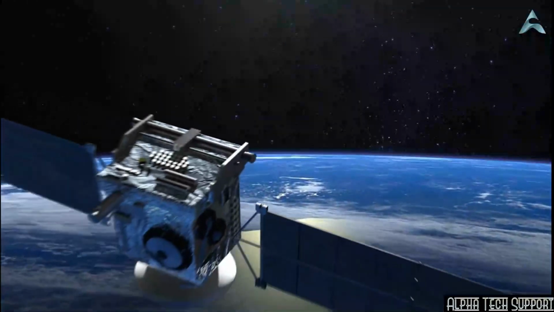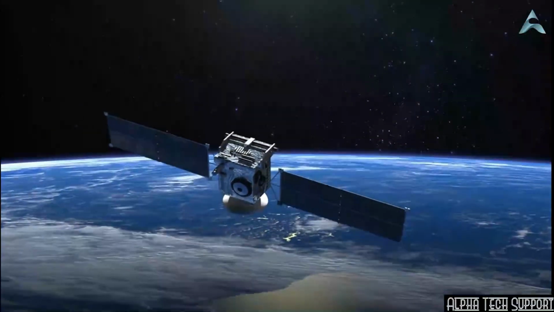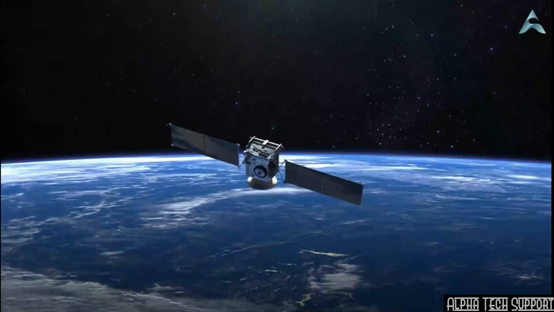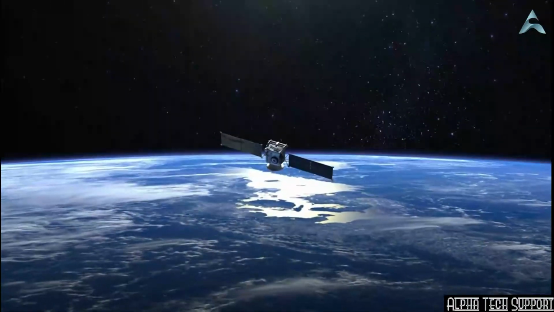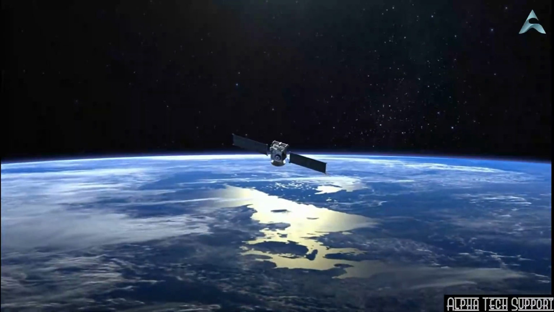As new fleets of LEO satellites are launched in space in the next 5 to 10 years, they will become an increasingly important part of the global telecommunications infrastructure. Now it comes to an end of this course.